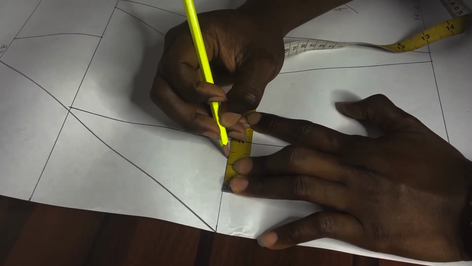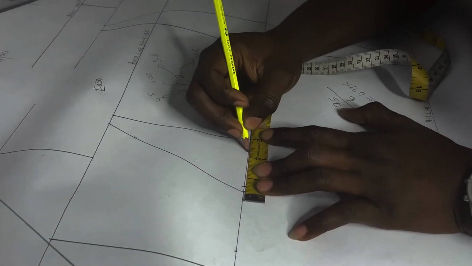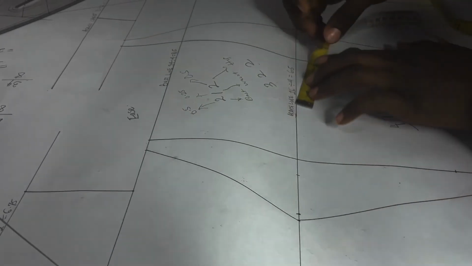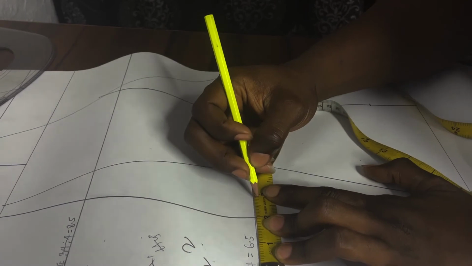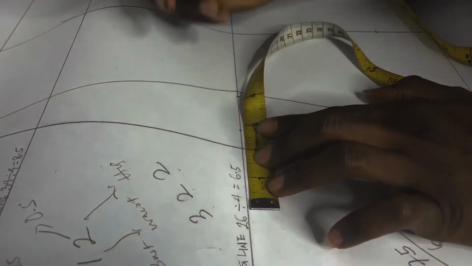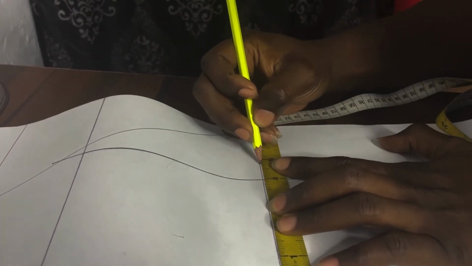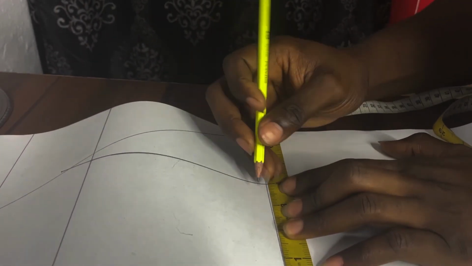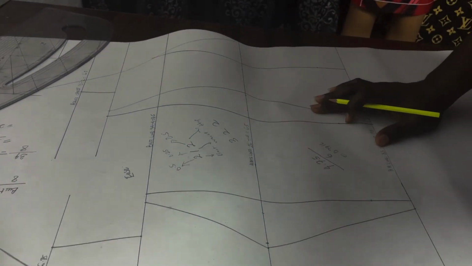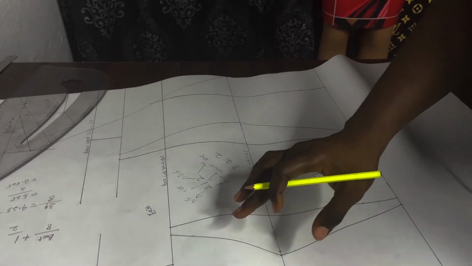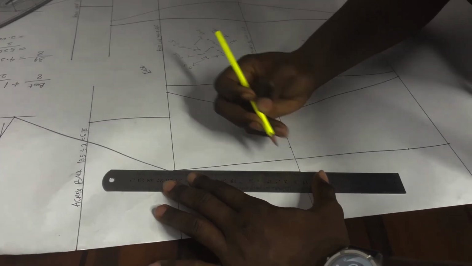At the other ease side, from the waistline, we are putting 0.75 here. Then in between these darts, we are putting 0.75 here and at this part also. So we are connecting the lines. Finally, we have our darts.